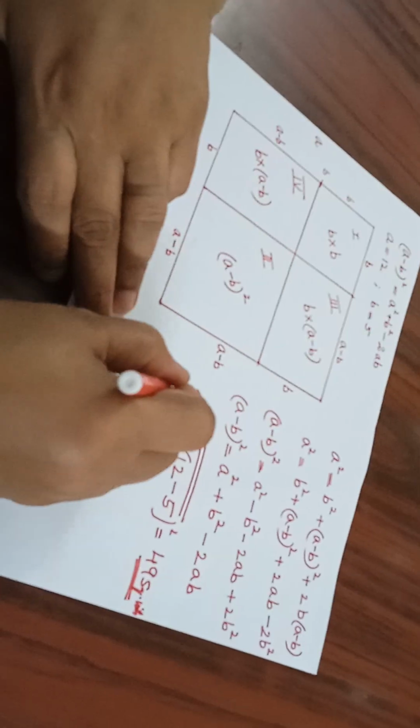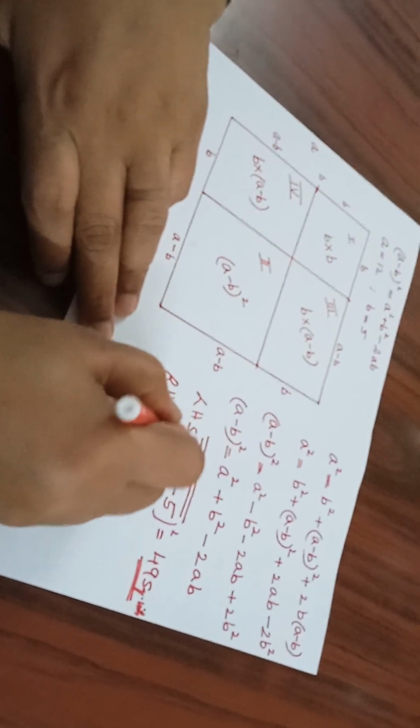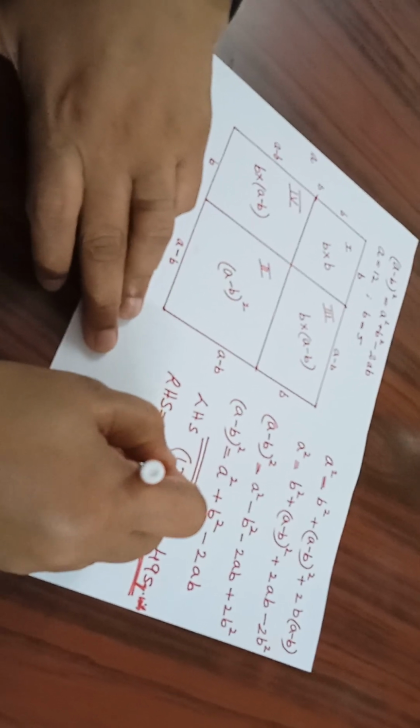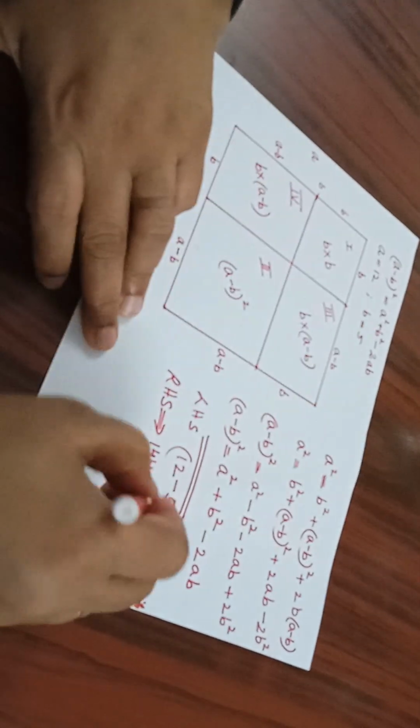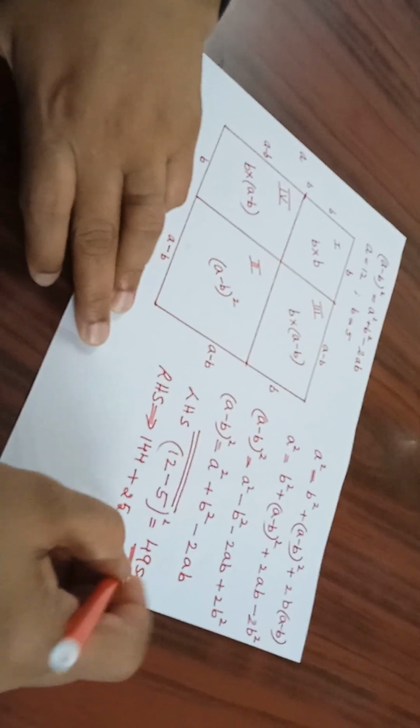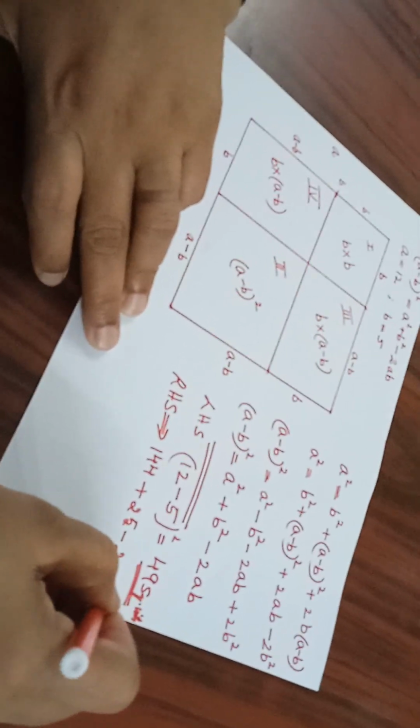Now let us take the right hand side for simplification. The right hand side becomes a square, which is 12 square, 144, plus b square, which is 25, minus 2 times 12 multiplied by 5.